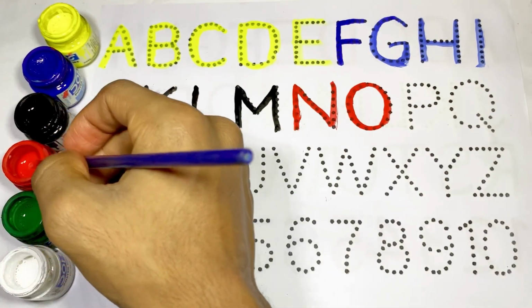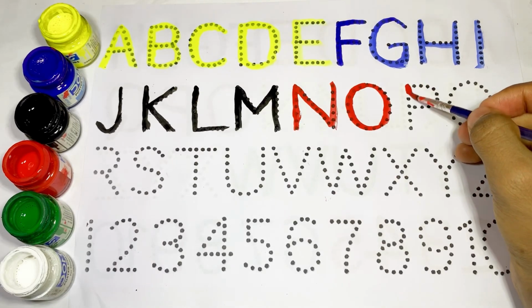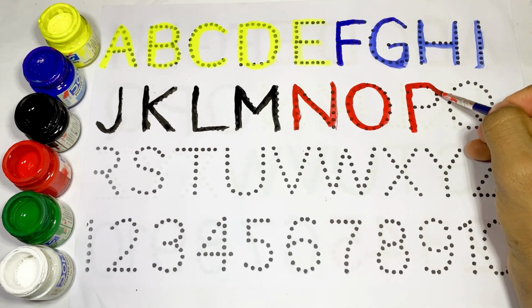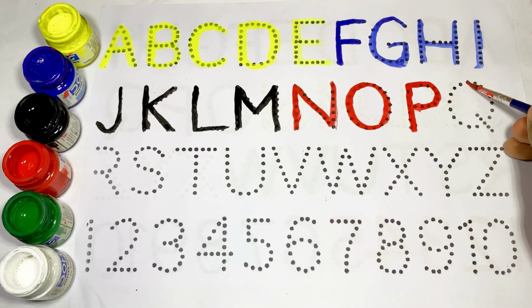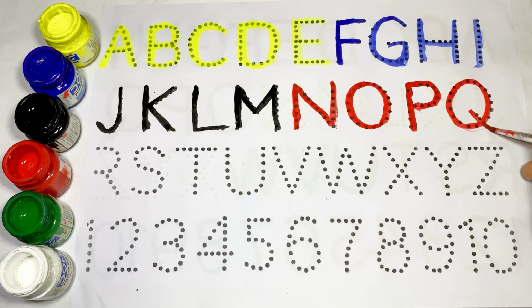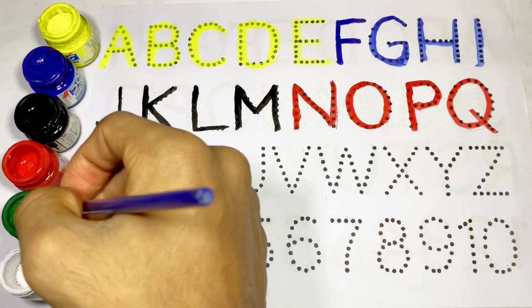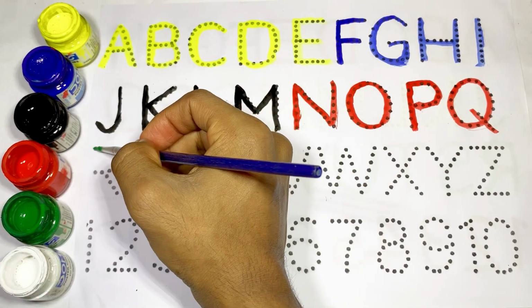Kids, now P. P for parrot, P for penguin. Q. Q for queen, Q for quill. Kids, now R. R for rose, R for rice, and use green color.